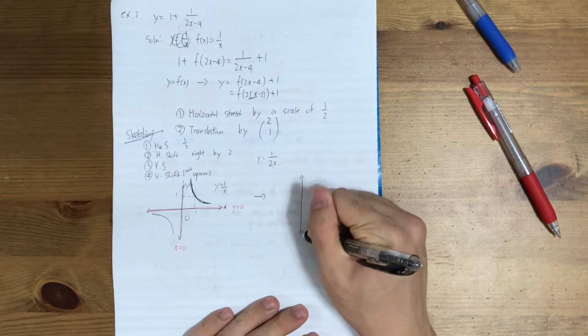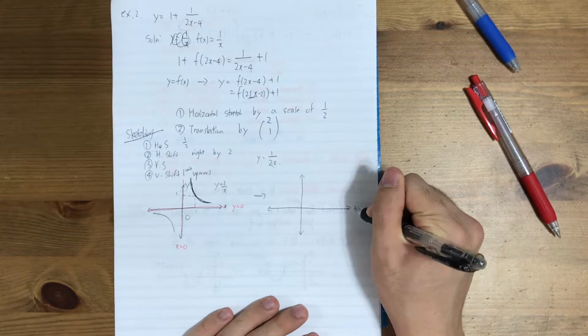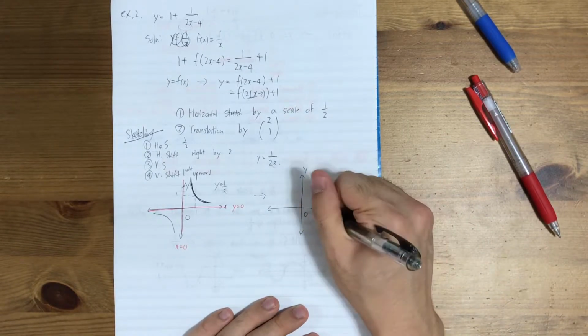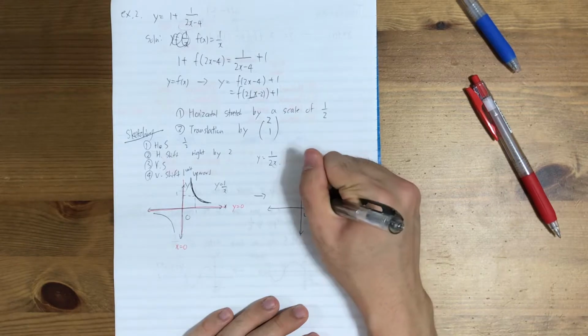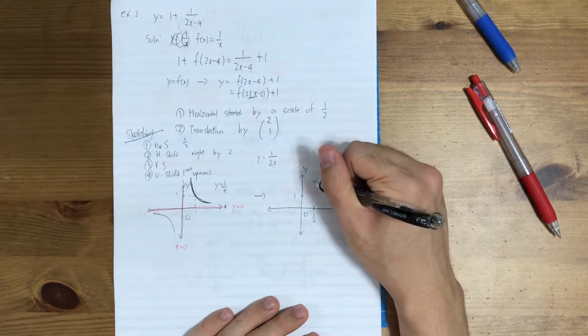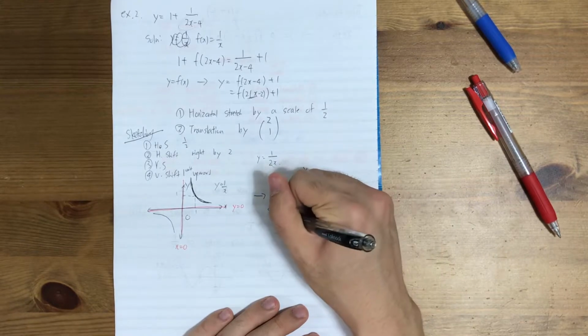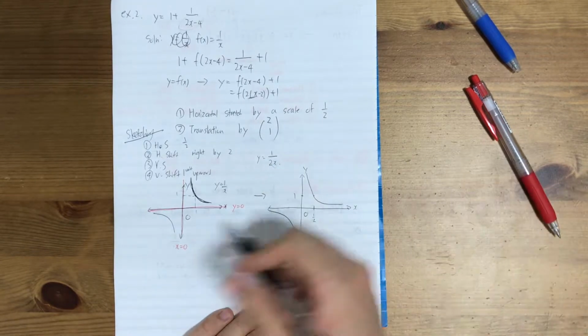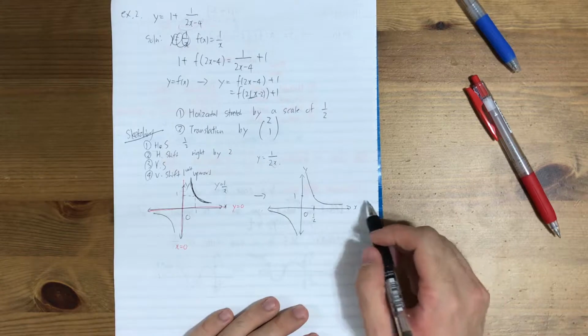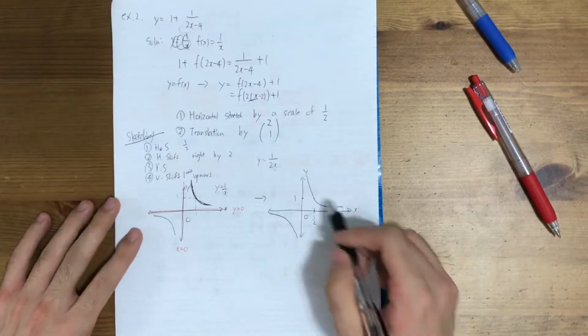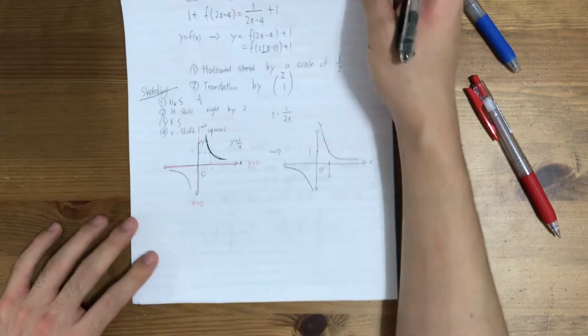Okay. So first, what we can do is just indicate 1 point. So when it's half, it becomes 1. And everything is the same. So the horizontal asymptote and vertical asymptote are the same.